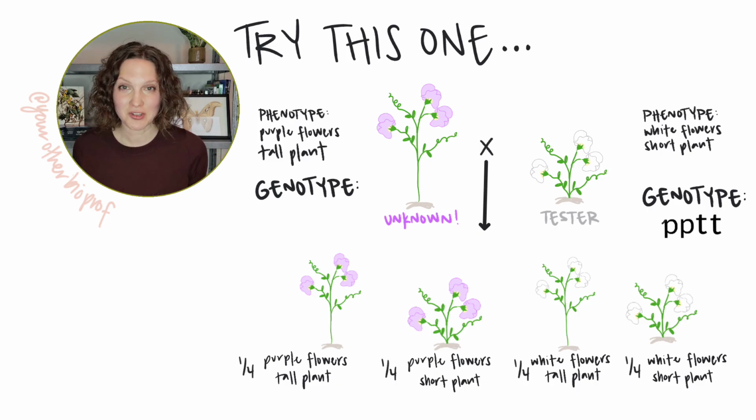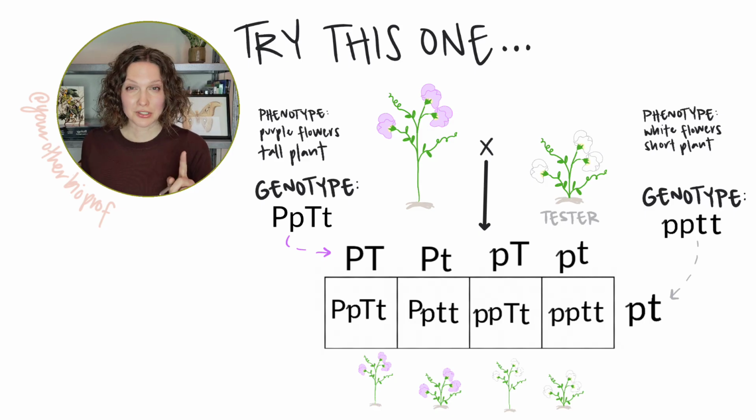A 1-to-1-to-1-to-1 ratio of offspring phenotypes from a 2-trait test cross indicates that your mystery parent was double heterozygous. And that can be a helpful ratio to recognize when you're working problems.